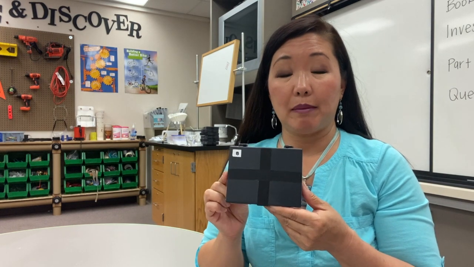Models are an explanation of objects, events, or systems that cannot be observed directly. Our focus question for today is, what is the process to develop a model of the black box? So this is our black box.